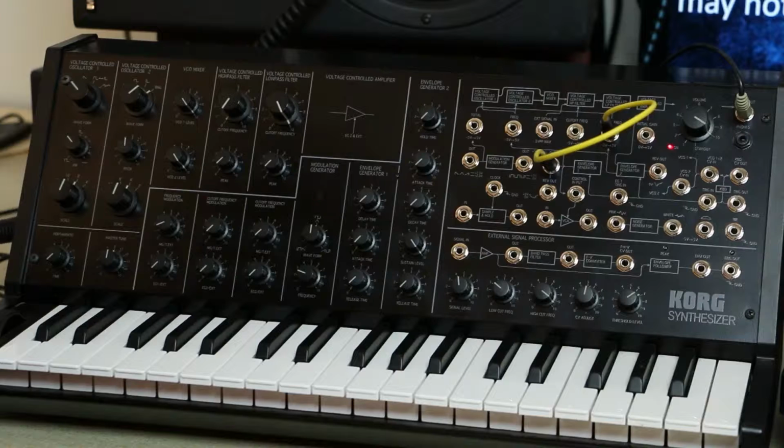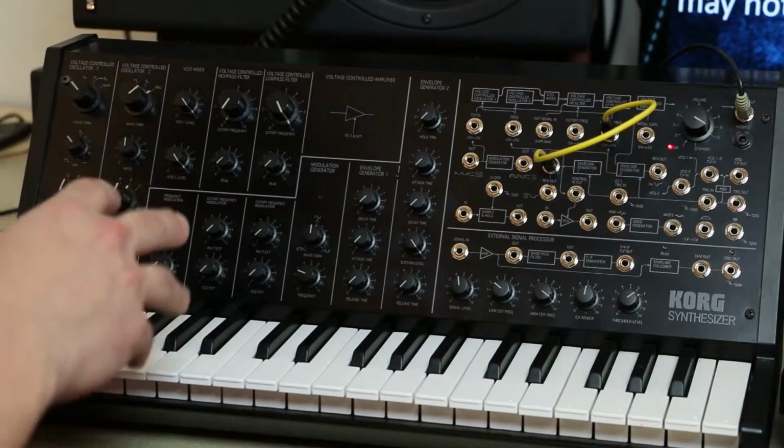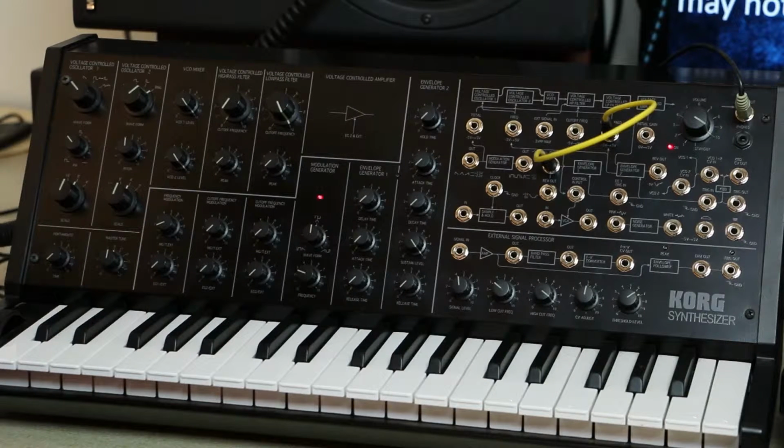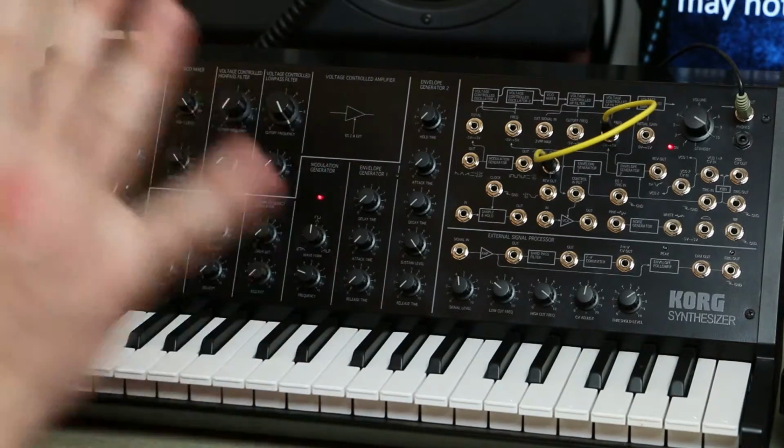So what an envelope is, it's kind of like an LFO that doesn't repeat. It's triggered once every time a note is pressed for the first time. It basically creates a shape that the different parameters of the synth can follow. Most envelopes are what we call ADSR envelopes, which stands for attack, decay, sustain, and release.